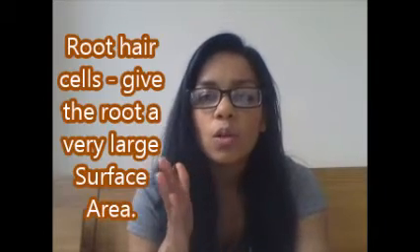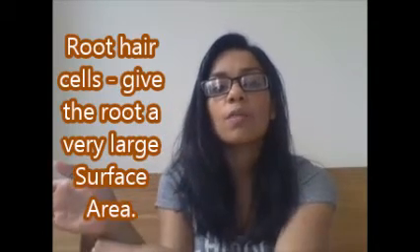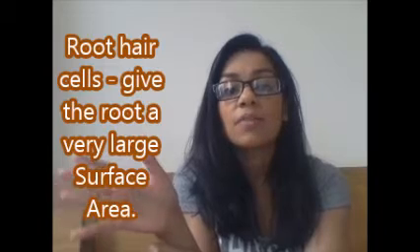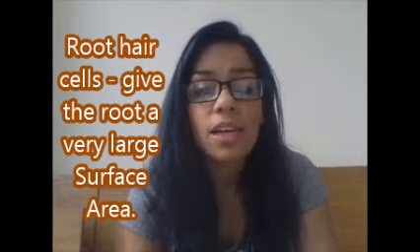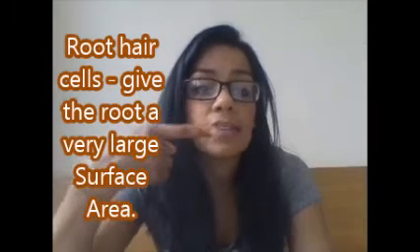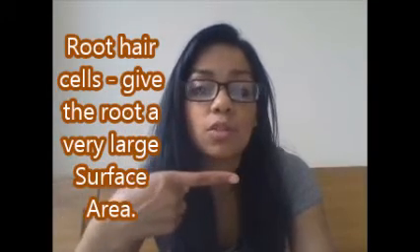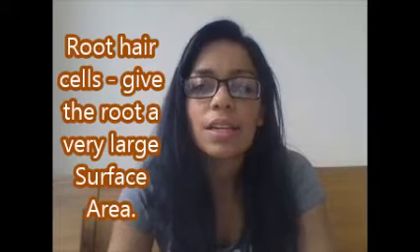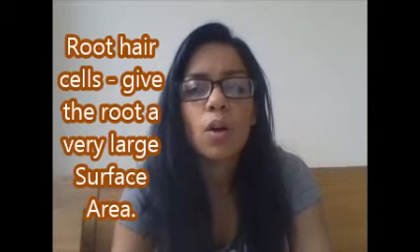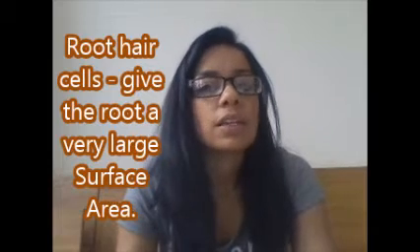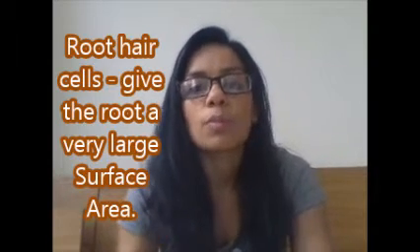What the root has is very long, thin cells sticking out from its root, like fingers into the soil, and they are called root hair cells. Each cell has a root hair sticking out into the soil. This increases the surface area of the root so that a lot more minerals and water can get into the root from the soil.